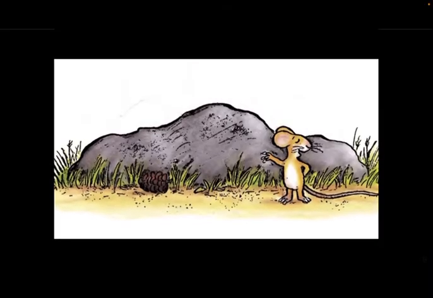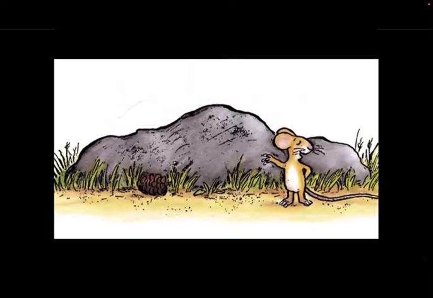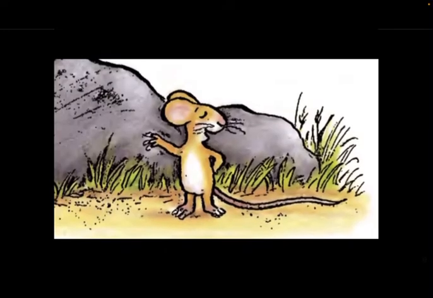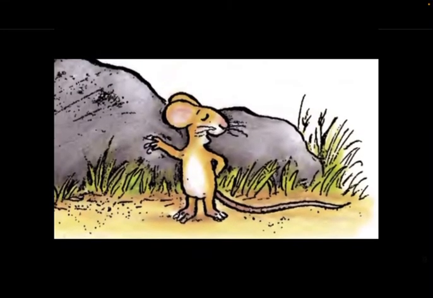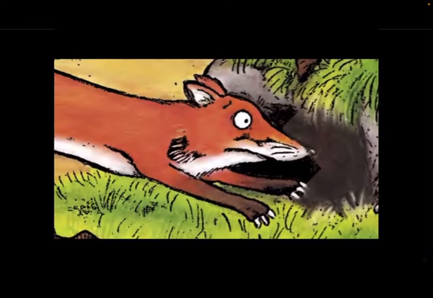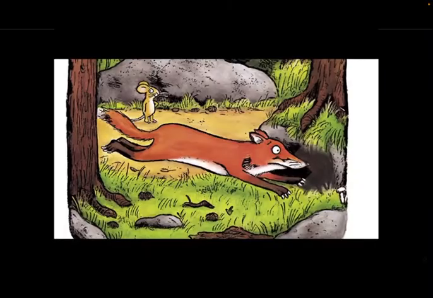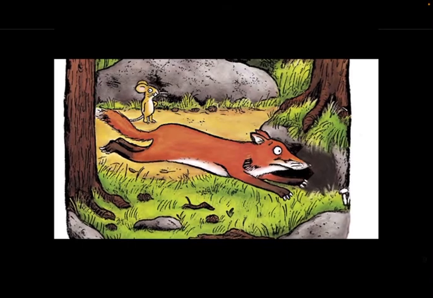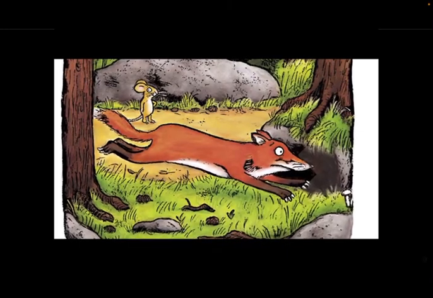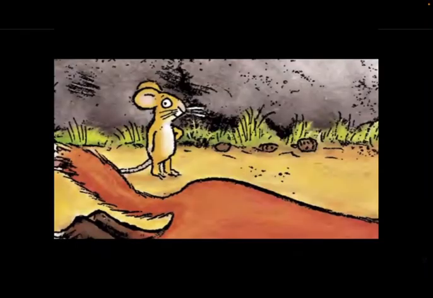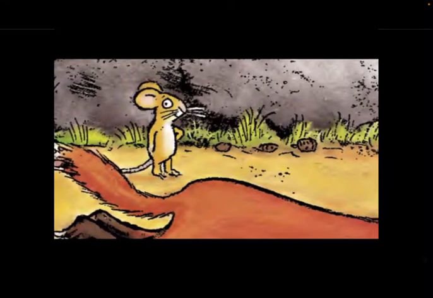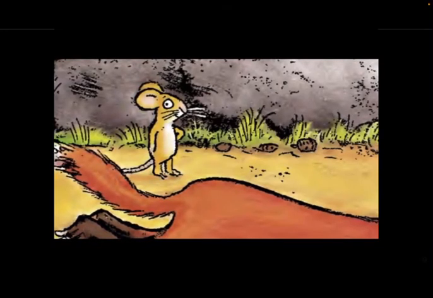Here, by these rocks. And his favourite food is roasted fox. Roasted fox? I'm off, Fox said. Goodbye, little mouse. And away he sped. Silly old fox, doesn't he know there's no such thing as a Gruffalo?